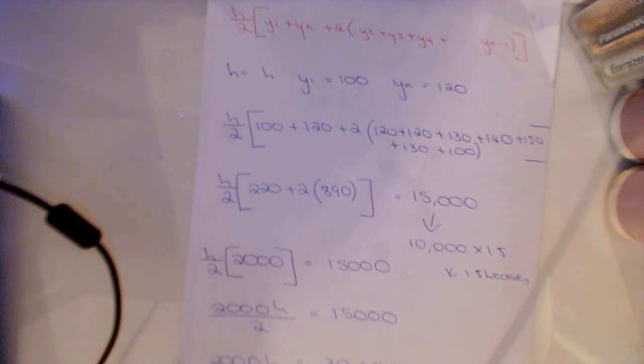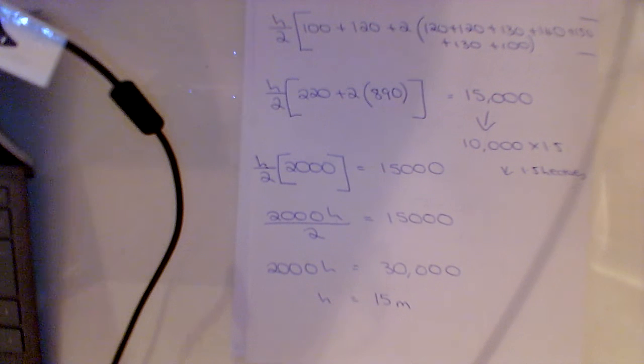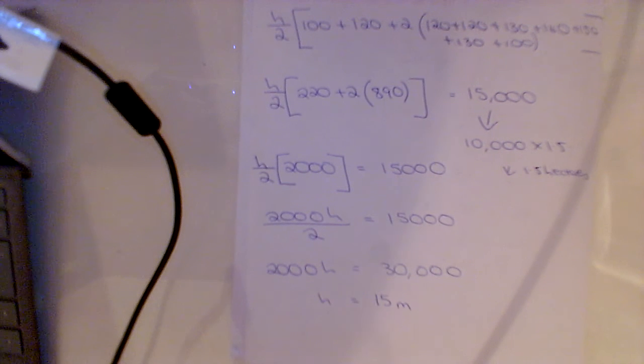So I'll have 2,000 h over 2 is equal to 15,000. Then I multiply across by 2 to get rid of my fraction. So I'll have 2,000 h is equal to 30,000, and I'll get h is equal to 15 metres.